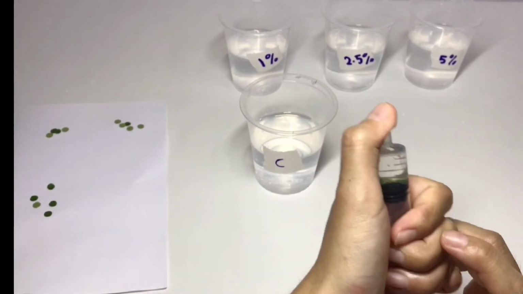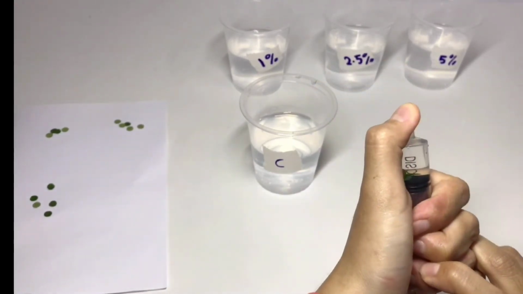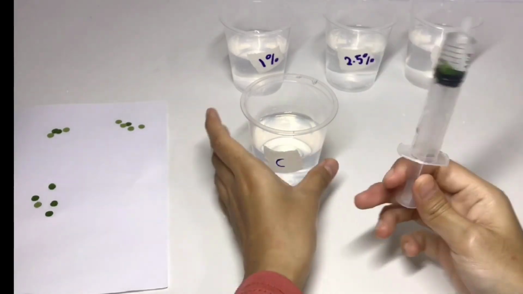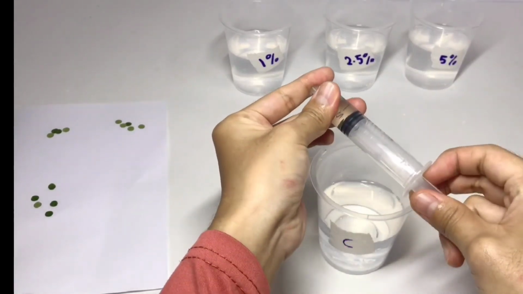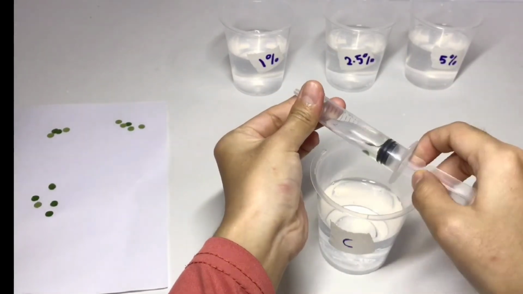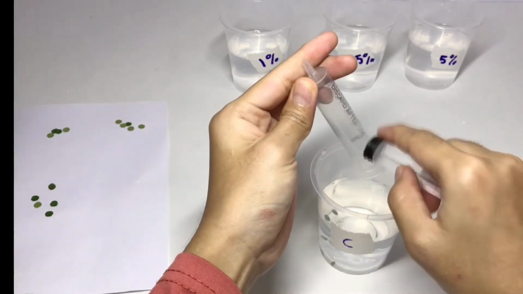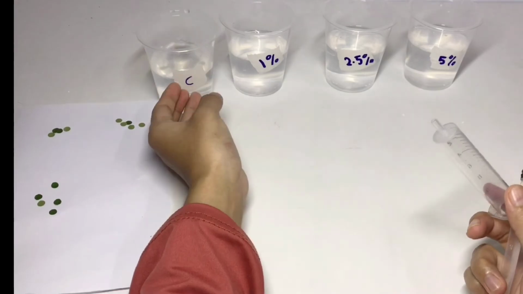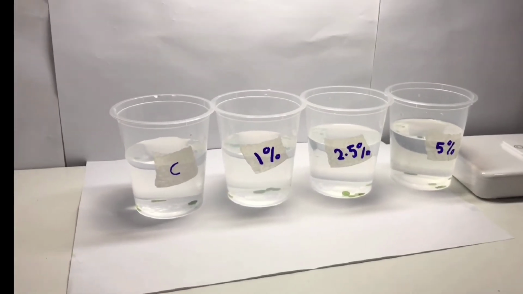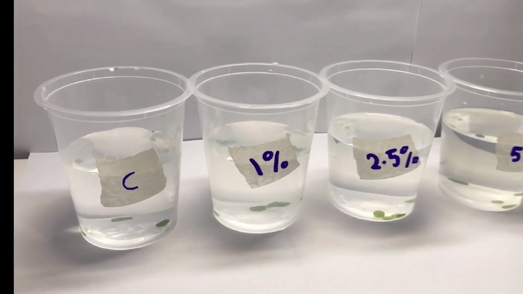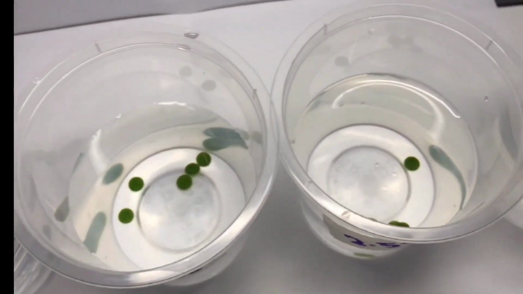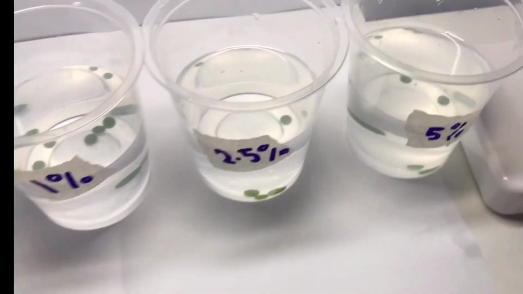All syringes containing the small punched leaves and water are transferred to beakers containing sodium bicarbonate at different concentrations and also to the beaker that contains water solution only. The beakers will then be placed under a table lamp at a distance of approximately 30 centimeters. Observe when the leaves start to float and record the number of floating leaves at the given time intervals.